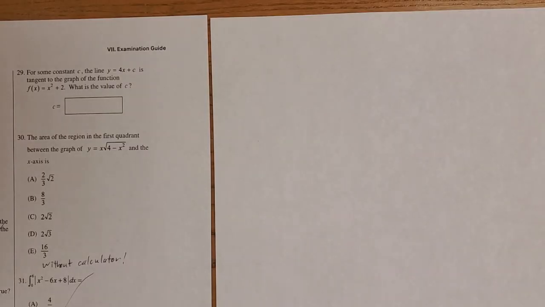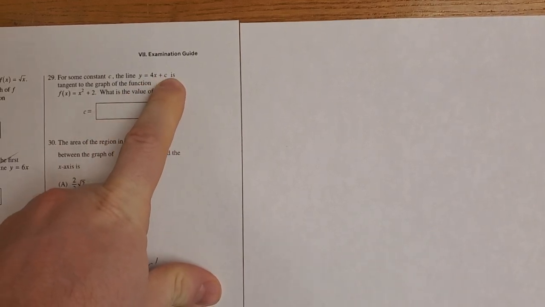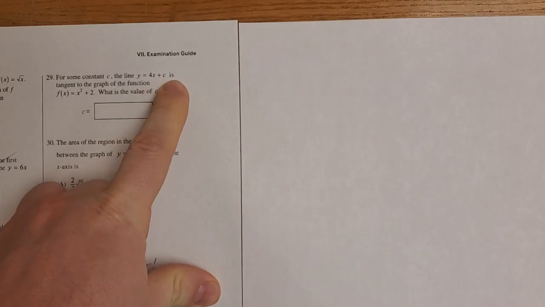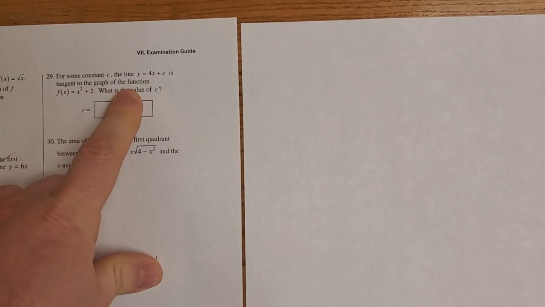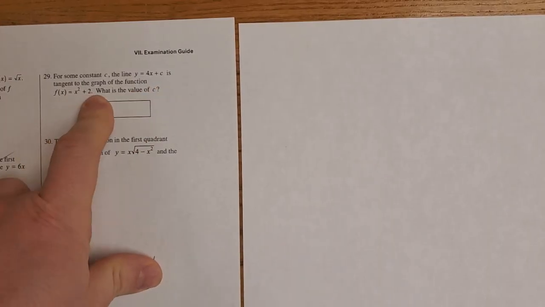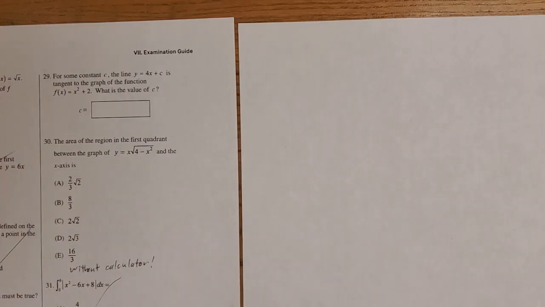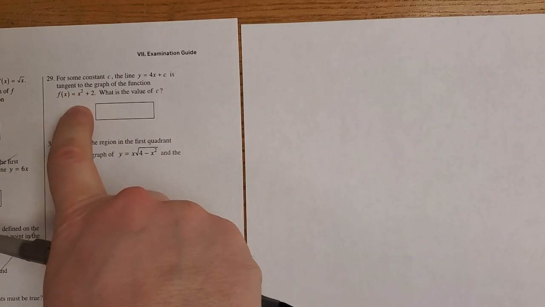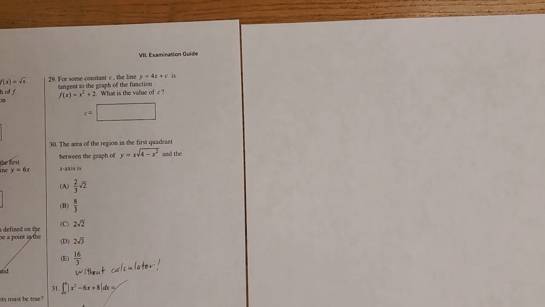And it was saying for some constant c, we have the equation y equals 4x plus c. So what is c going to be? And that line is tangent to the graph of the function f equals x squared plus 2. So by tangent, we mean it has the same slope at the point where it meets. The slope of this is going to match the slope of that at wherever they meet.